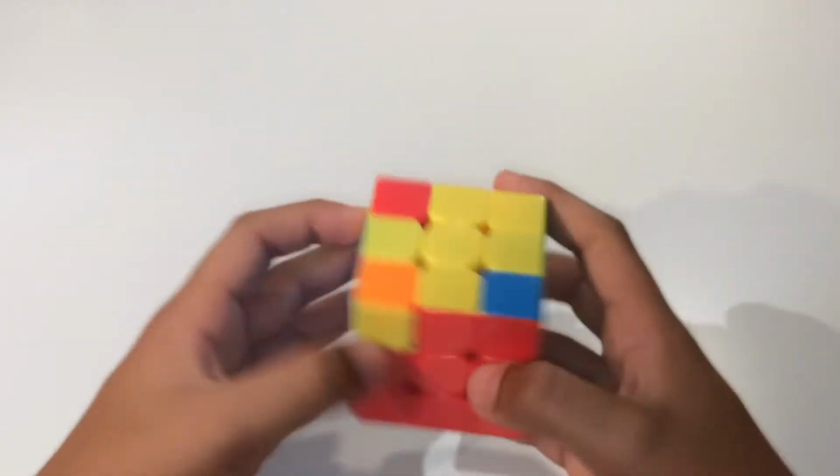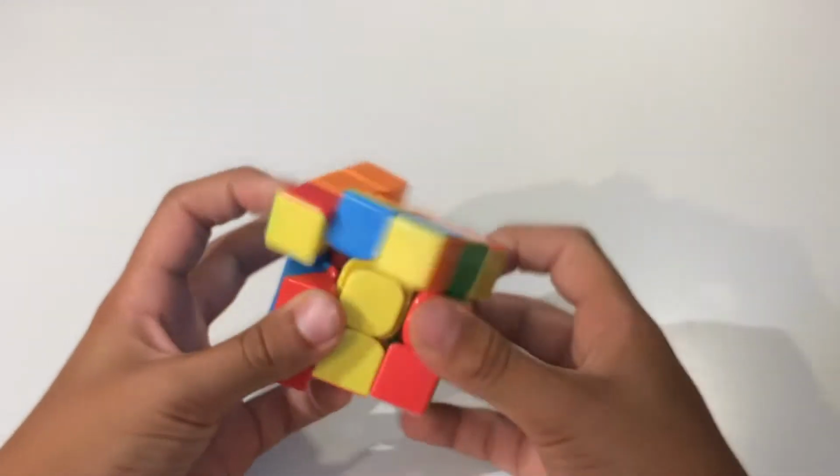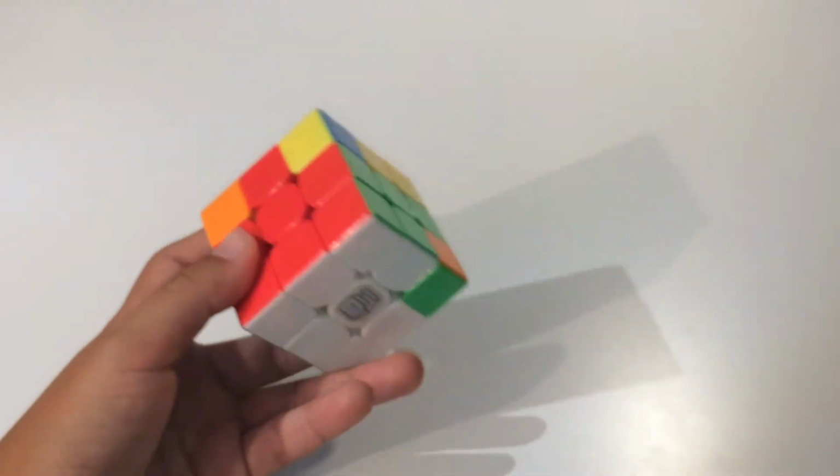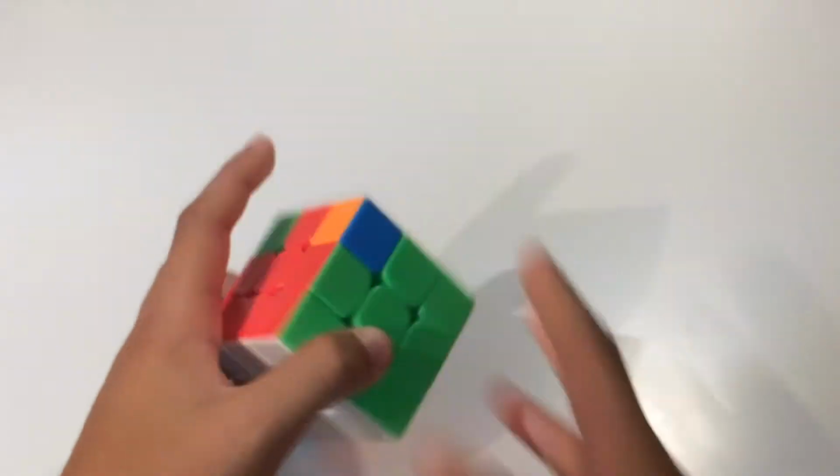And as you can see, that was much quicker. This can also be performed extremely quickly, so you really don't have to be worrying about that. So now let's get on to our next step.